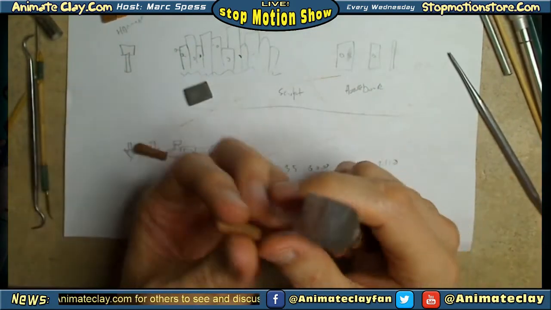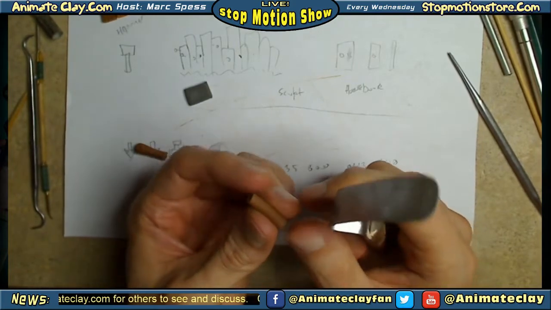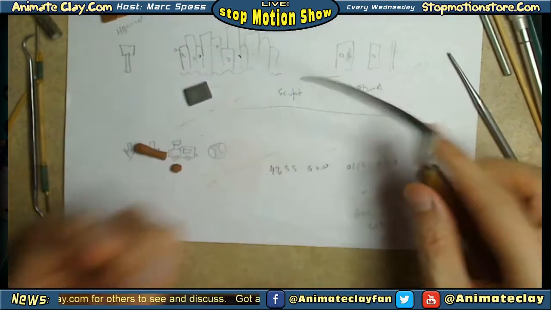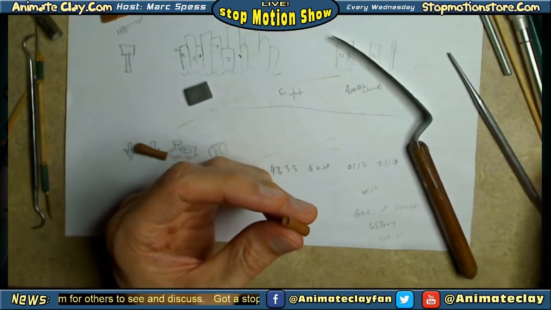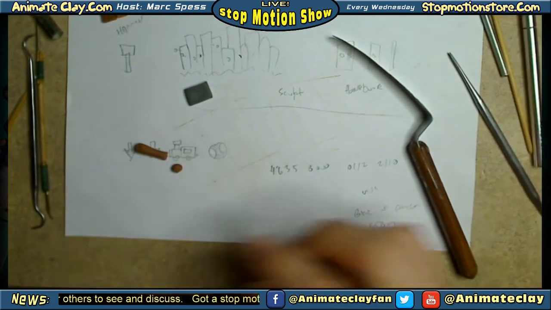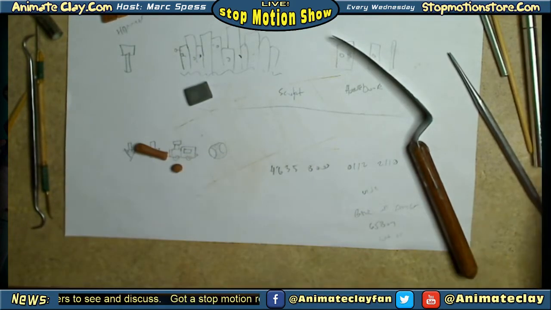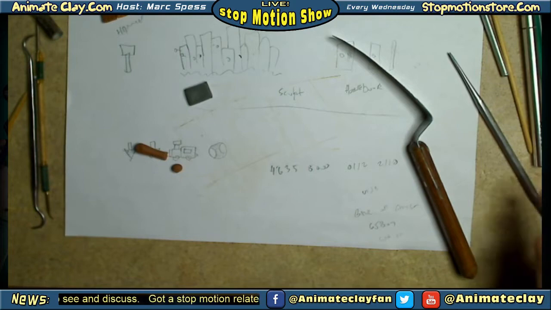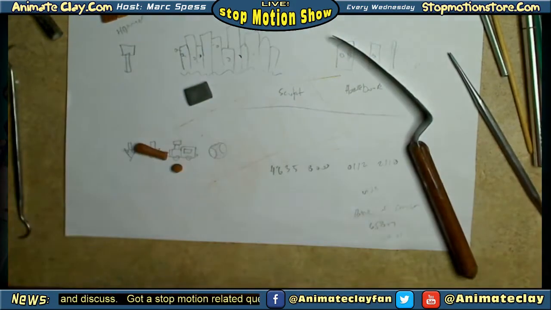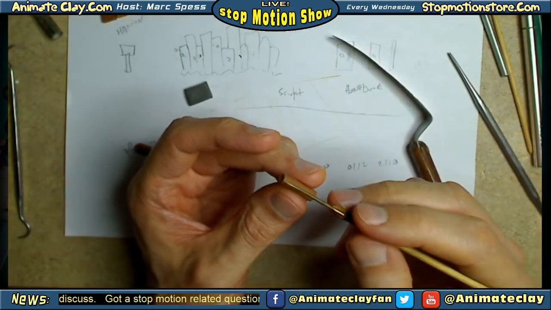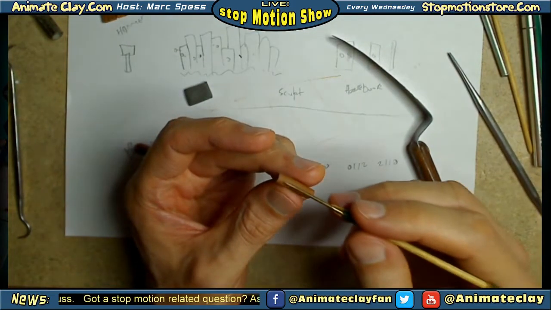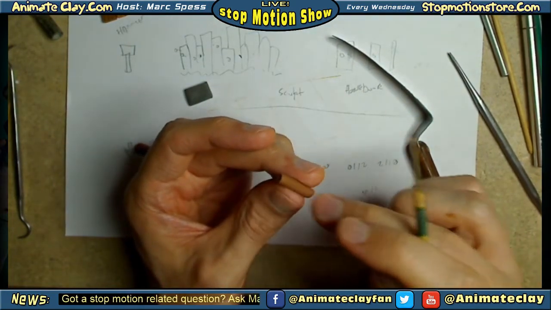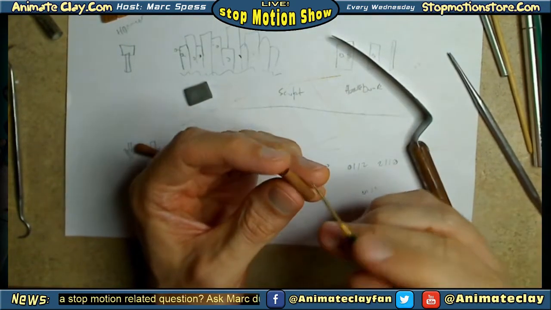Maybe about the right length. So I'll just shape the bottom. And for this, I will add some very fine texture with my tool. Where did I put it? Oh, here it is. Mess that one up a little bit.